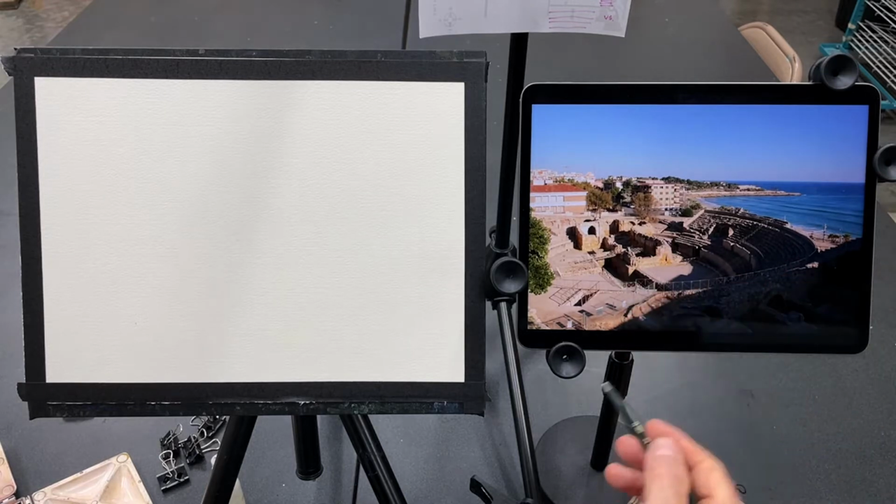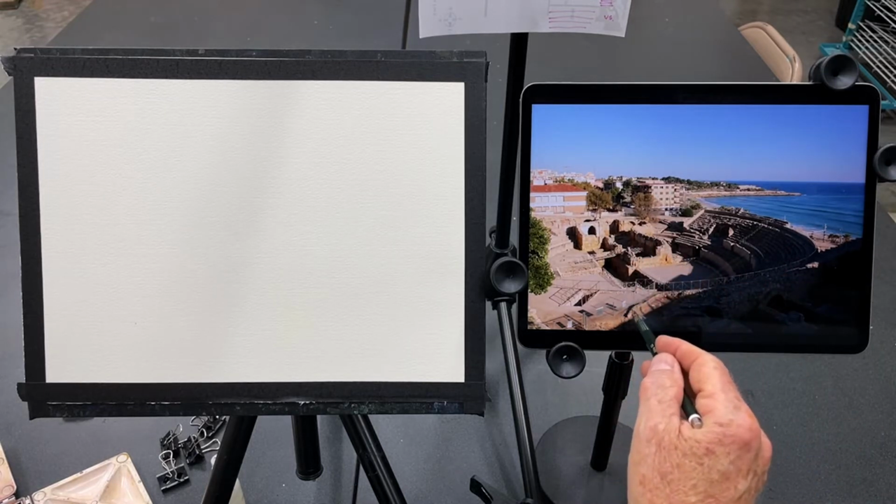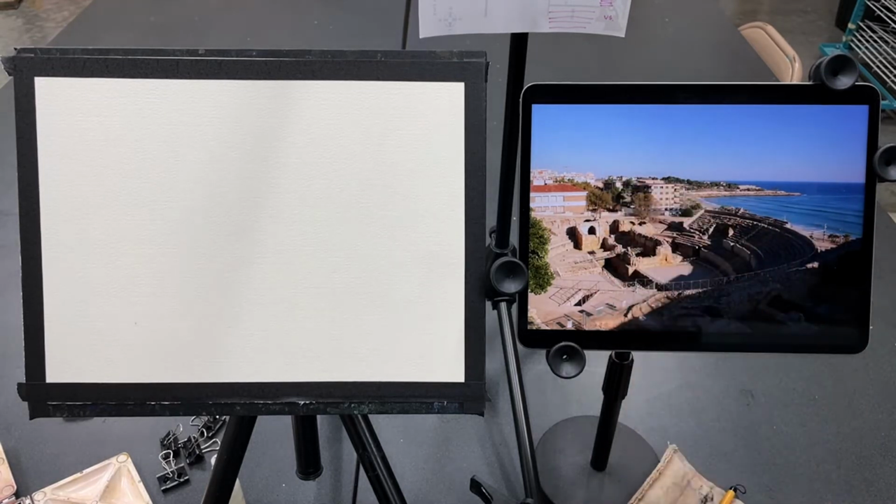So the light is the thing defining these things for us. Since they're also similarly colored, if we were looking at noon, it probably would all kind of bleach out together.